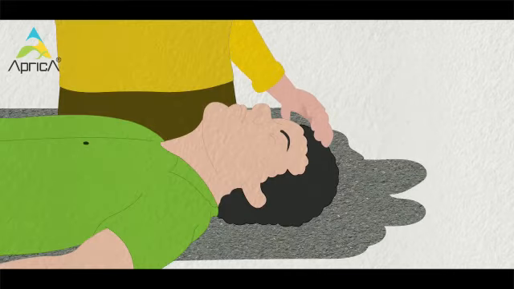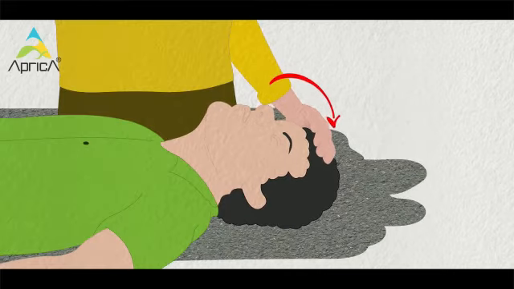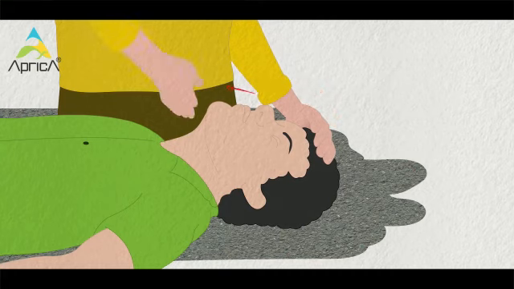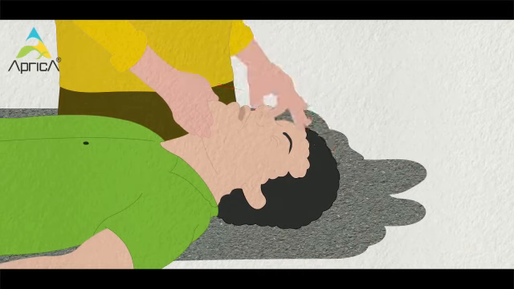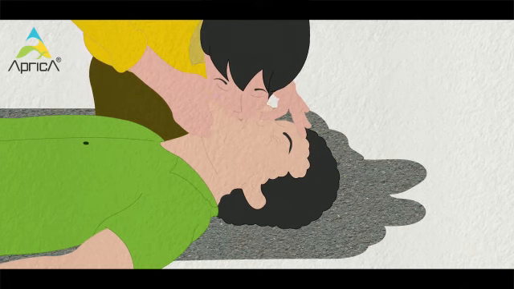Put your palm on person's forehead and gently tilt the head back. Then with the other hand, gently lift the chin forward to open the airway. Pinch the nostrils shut for mouth-to-mouth breathing and cover the person's mouth with yours, making a seal.